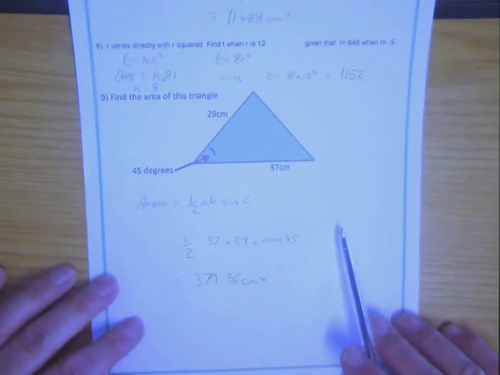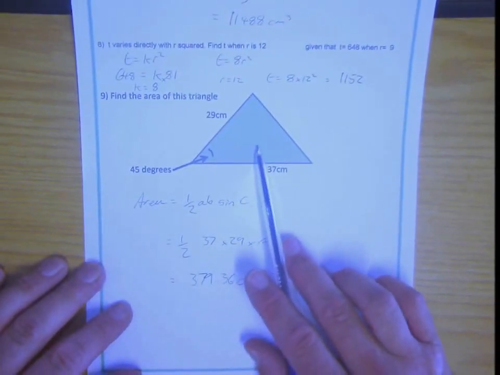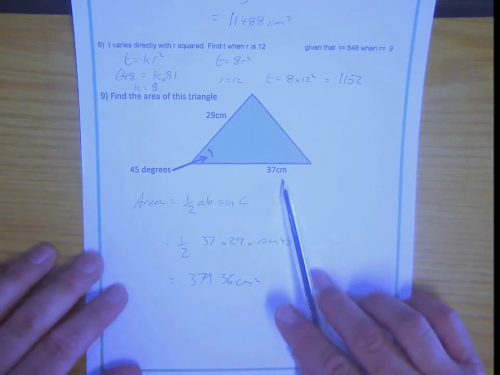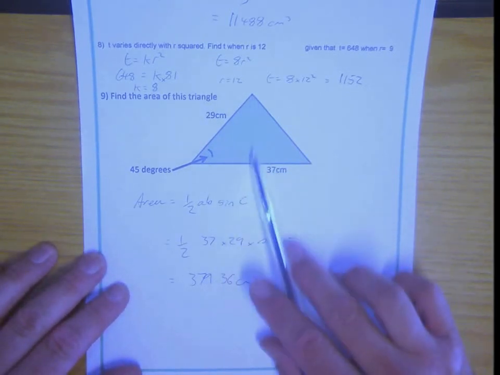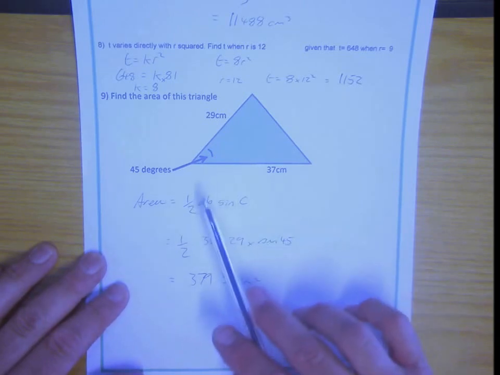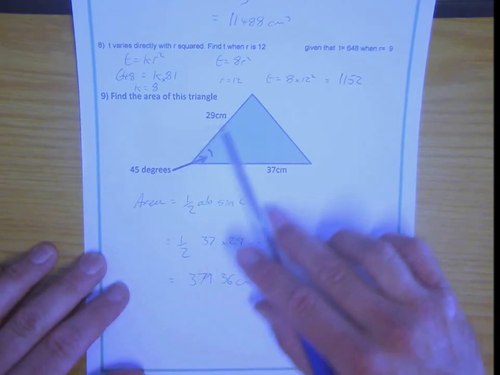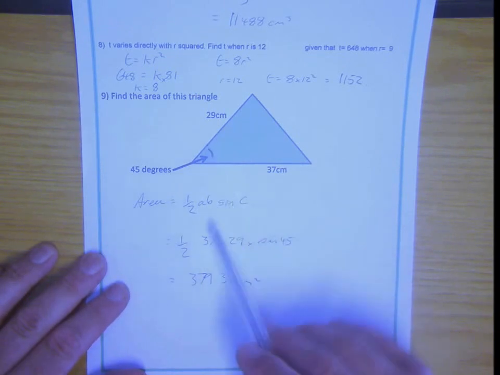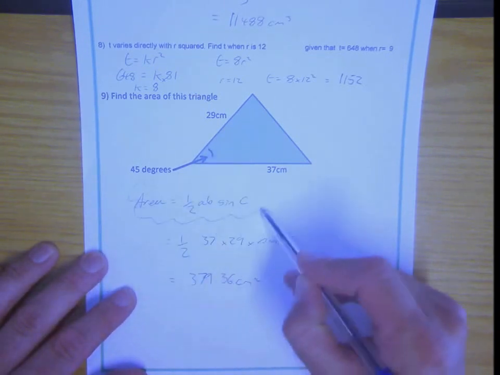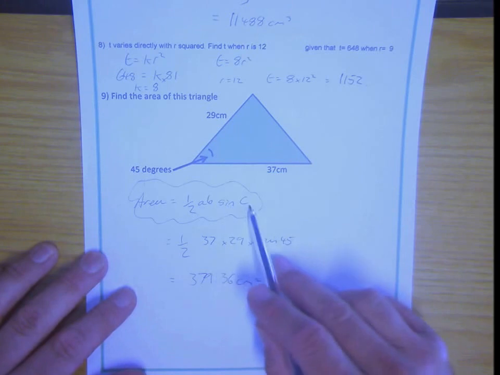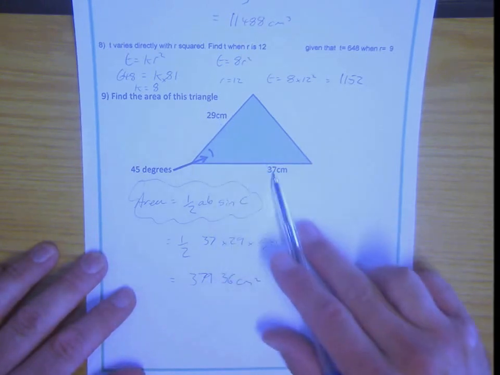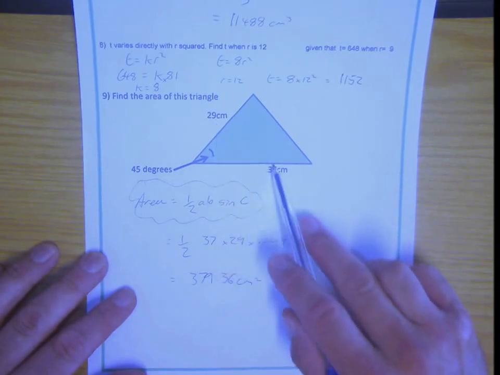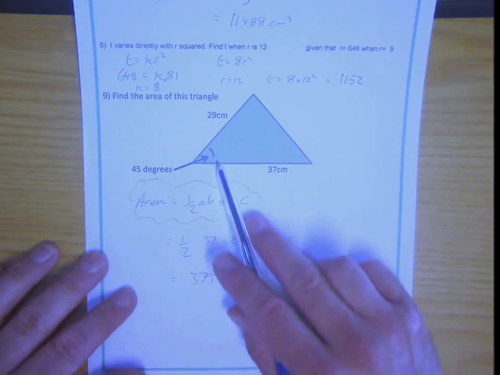Okay, last question. Area of a triangle. I can't use half the base times the height because I don't know the vertical height, but I'm lucky because if I ever have two sides of a triangle and the angle in between, I can use this lovely little formula. Half ab sine C, where a and b are the two sides. Doesn't matter what order you've got them in. What matters is that you have the angle in between them, and that's C.